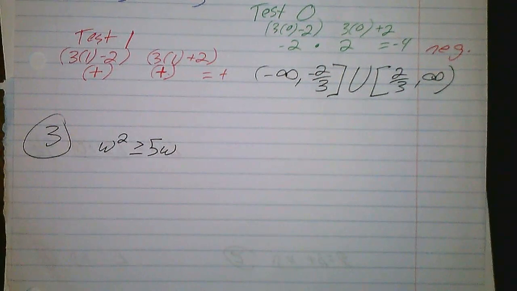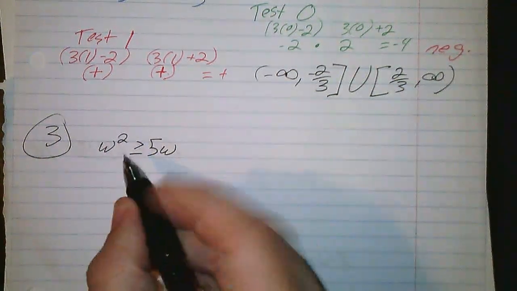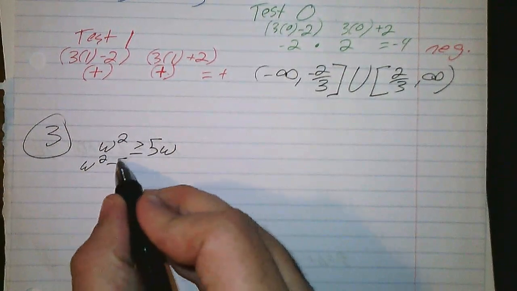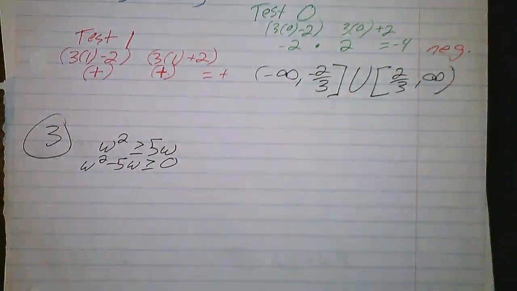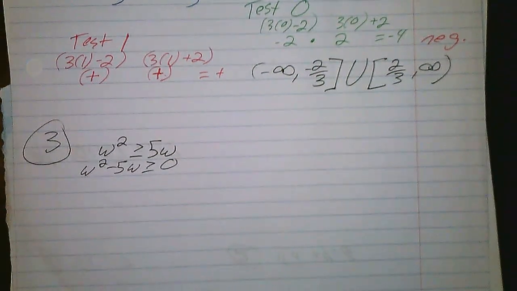For number 2, if you need help with that, I'll make another video on it, but you just have to distribute what's on the right, then get everything on the left side and factor, and find your two solutions. And like this one, if we're not set equal to 0, we have to move this piece over. You're not really going to have to swap your signs in these problems. You just have to move everything to one side, to the left.